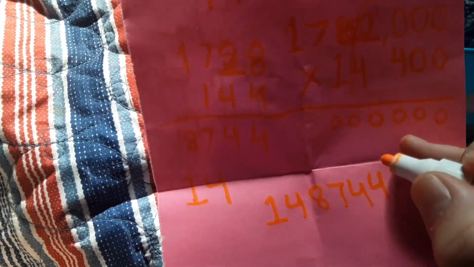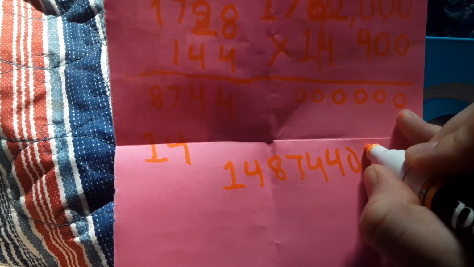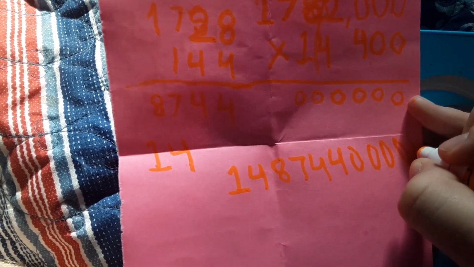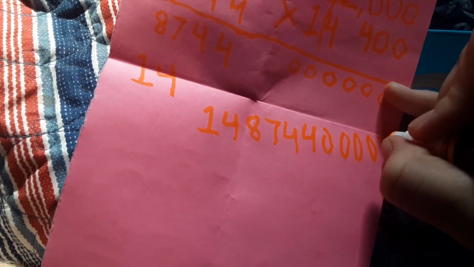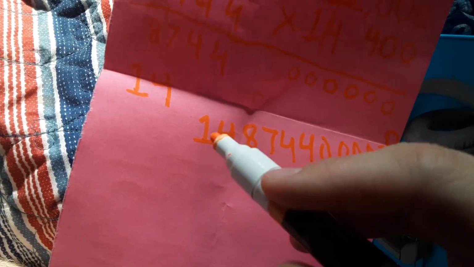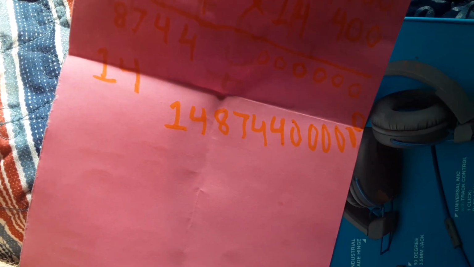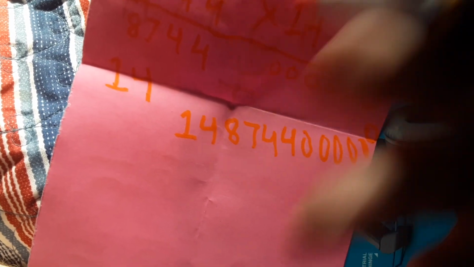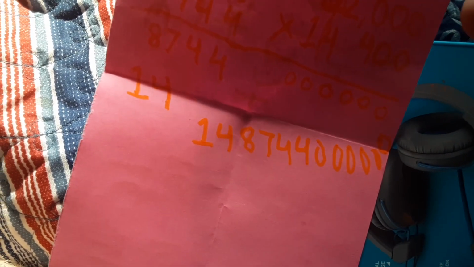This is what 144,000 would be in base 120. So you'd have something like 148 trillion, 744 million, 148. Wait, no, it would be billion.